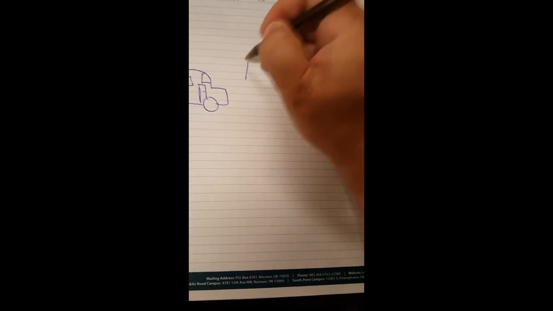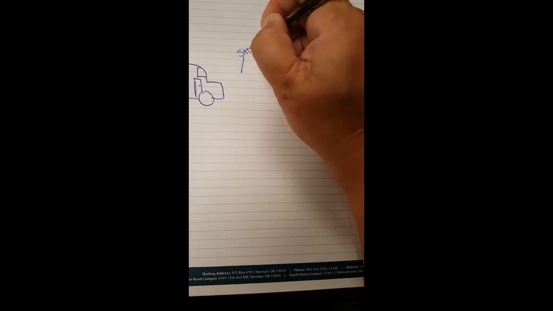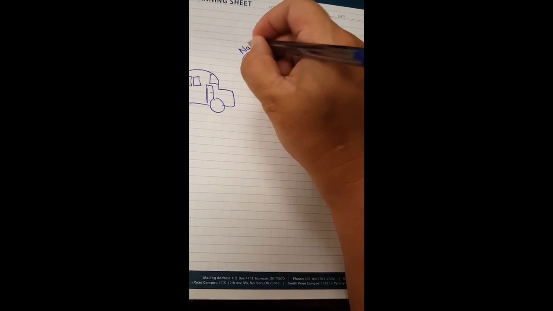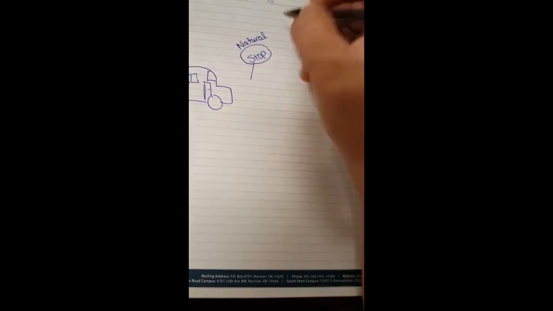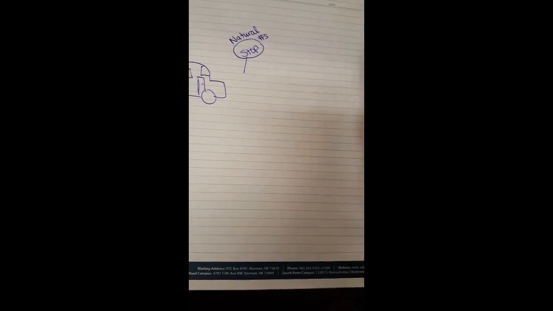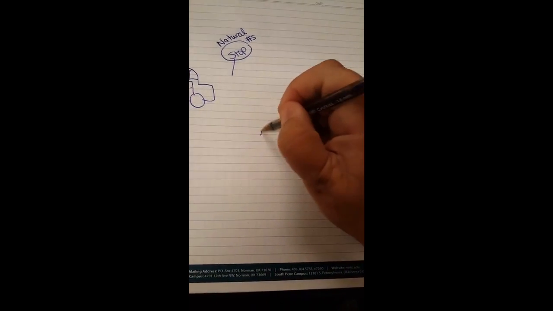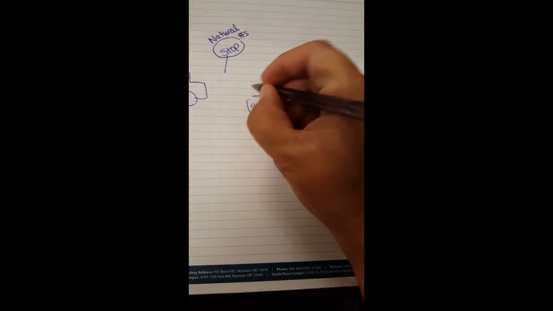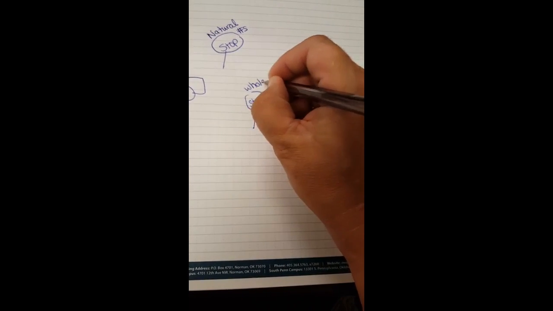And over here is our school. And the bus is going to make several stops before it gets to the school. So our first bus stop is going to be for natural numbers only. Our second bus stop is going to be for whole numbers.